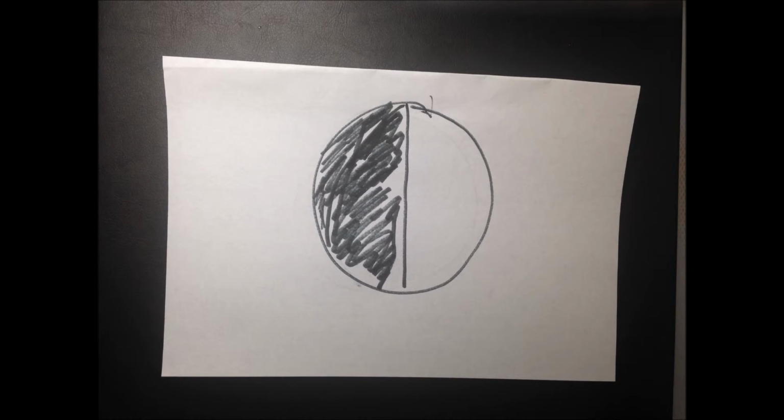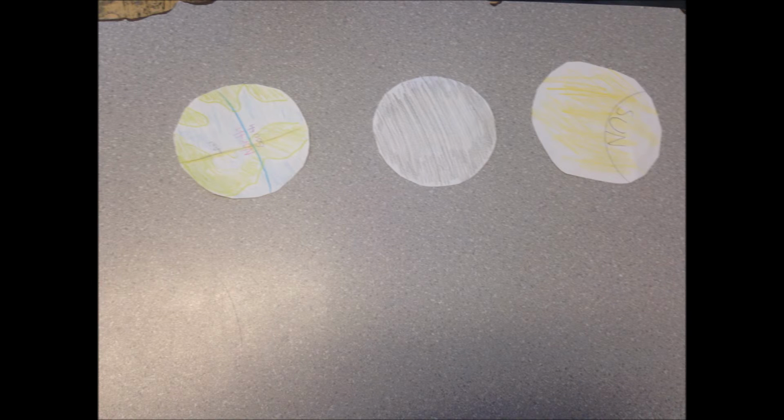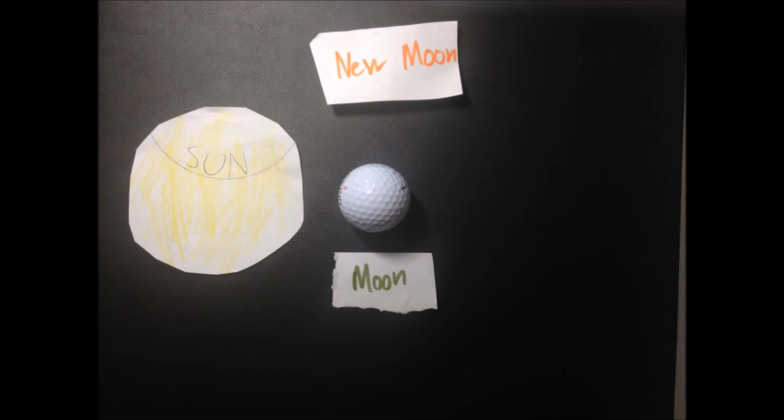Last we have the last quarter. Now only half the moon can be seen again. Eventually the moon returns back to where it started, between the Earth and the sun, taking us back to the new moon phase.